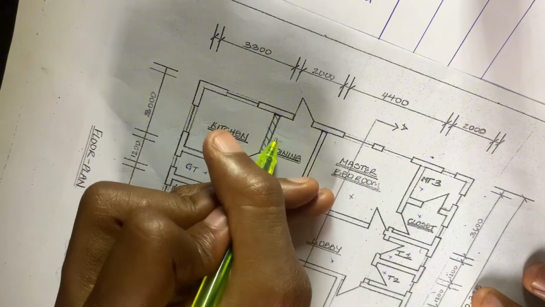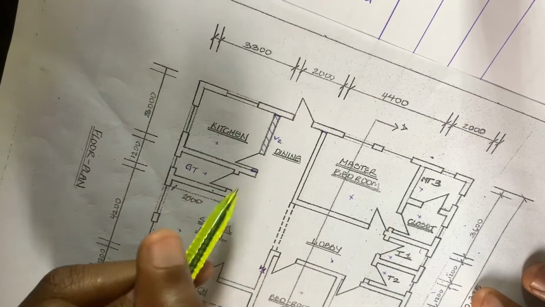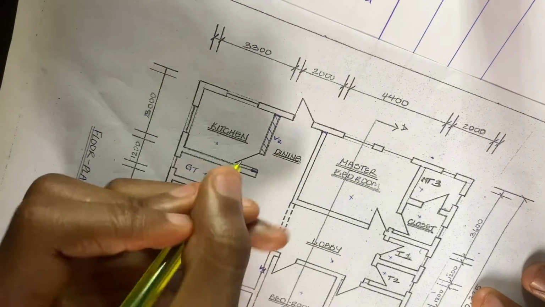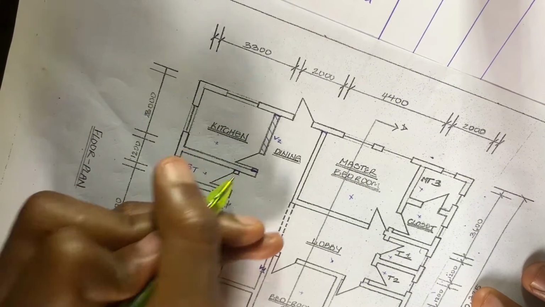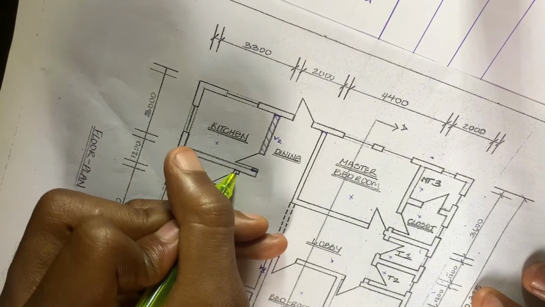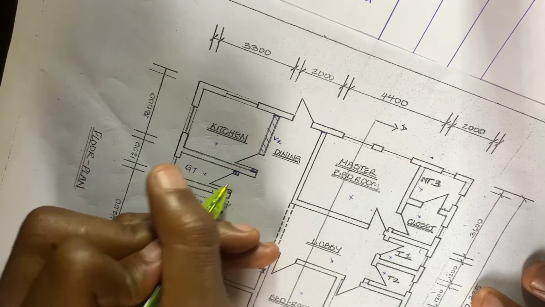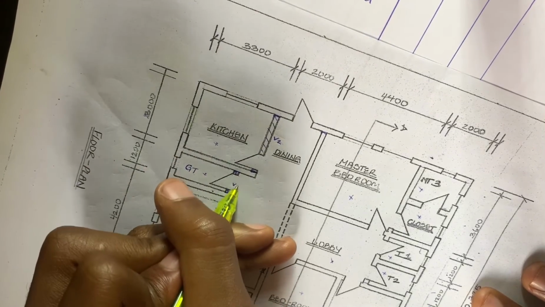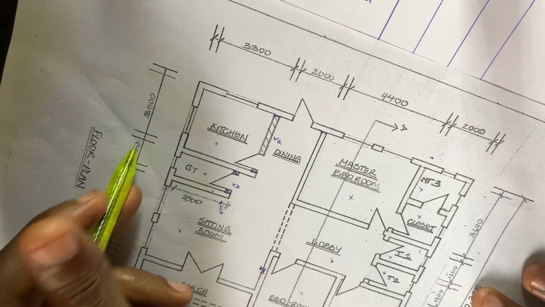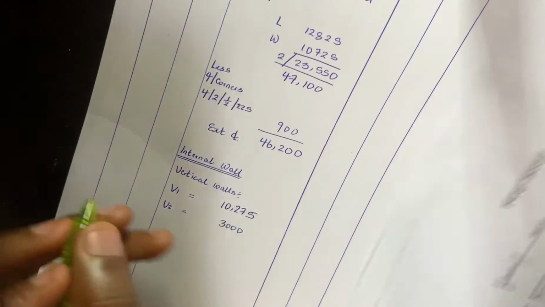Now if we are taking this side as our V2, we'll take this side too, from here to here as our V3, and the dimension is 1,200.